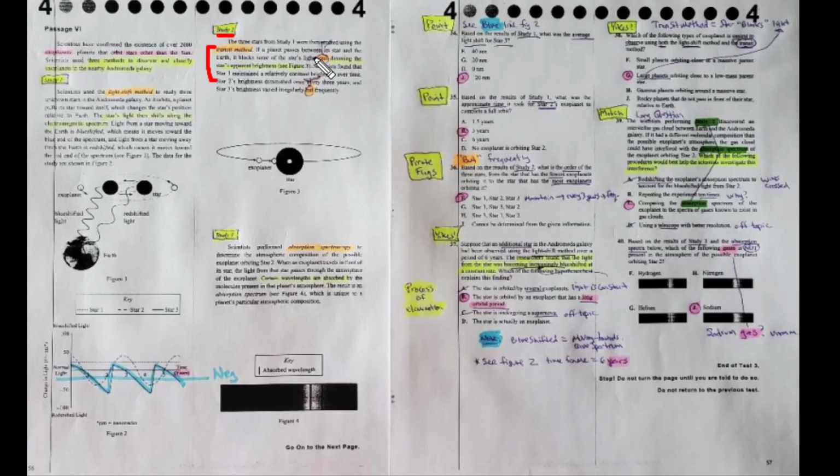It says there's a pirate flag thus, all right? And then it gives you your stars here, star 1, star 2, star 3. And then also you see a pirate flag down over here. So what it says here in the first one, star 1, it says star 1 maintains a relatively constant brightness over time. So that tells you there's very few exoplanets.